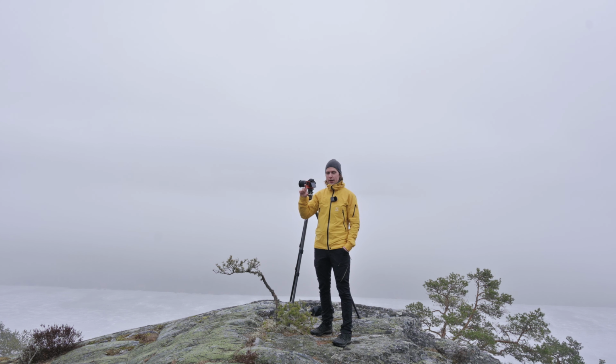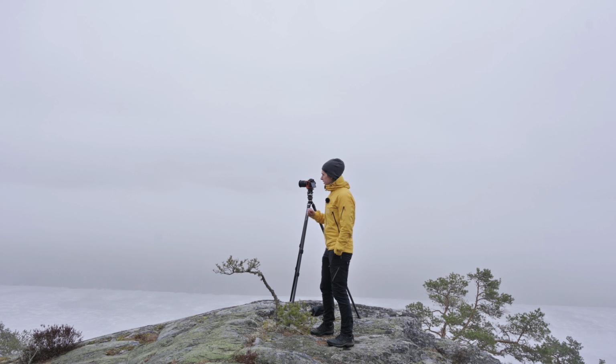Having mist on that low level, where the trees are still showing somewhat above, is quite rare here in Dalsland, since the hills aren't really that high. So having these conditions isn't happening that often, so I'm really excited about it. I just can't really get enough.